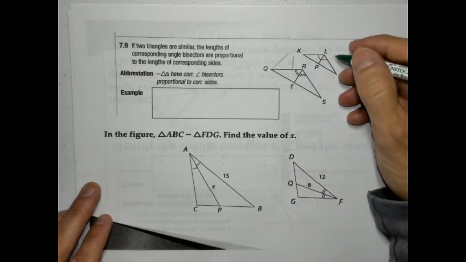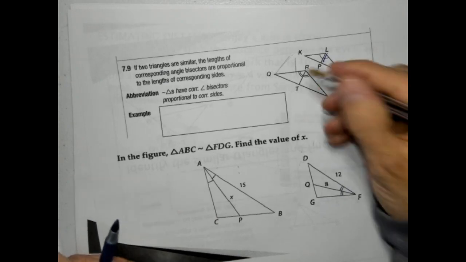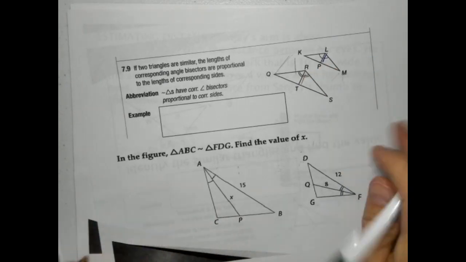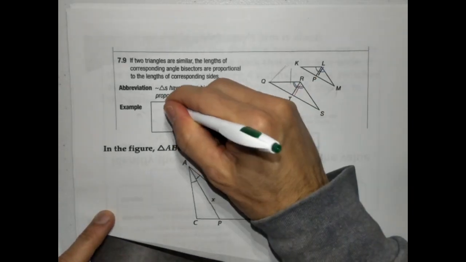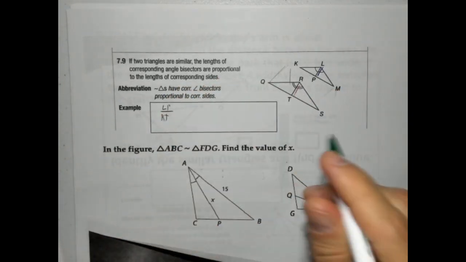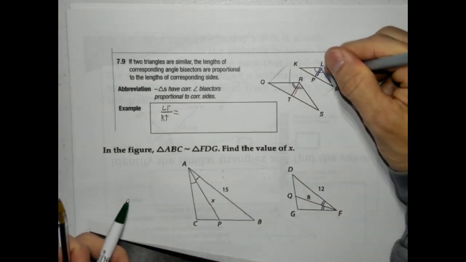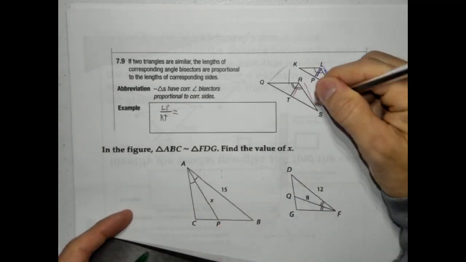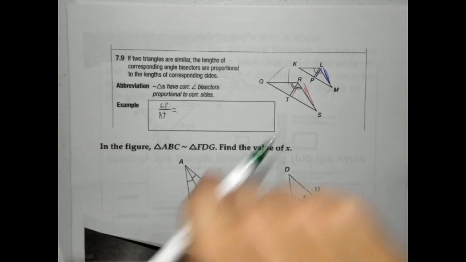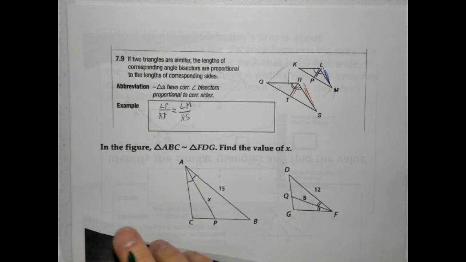Let's be more specific. Blue over red: LP over RT is equal to, say, LM over RS.